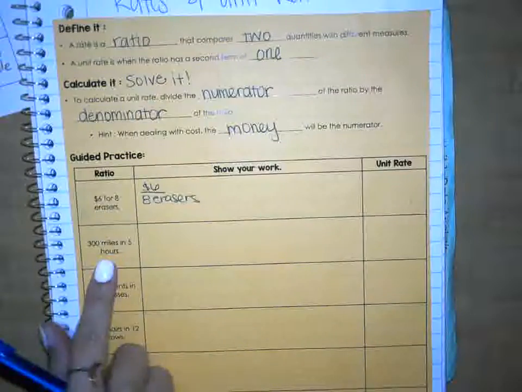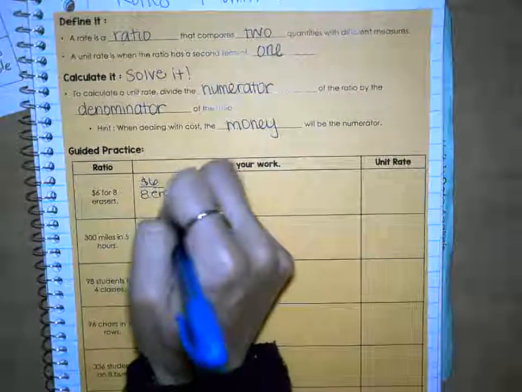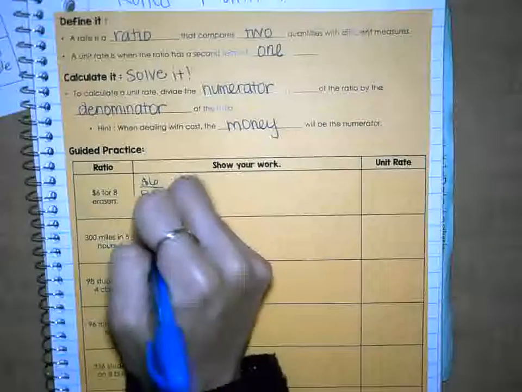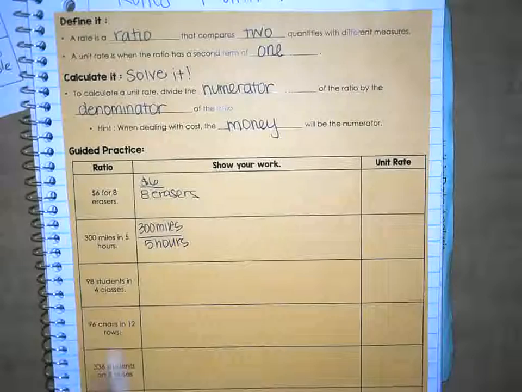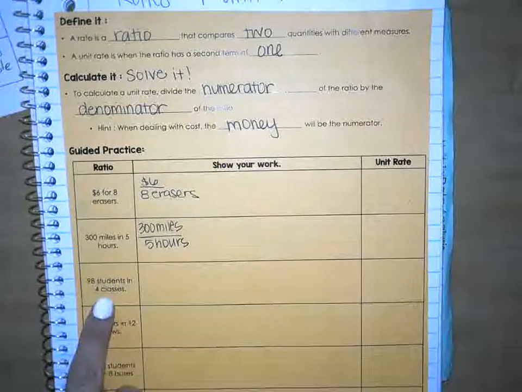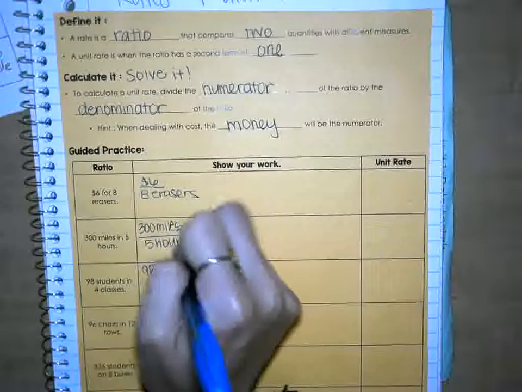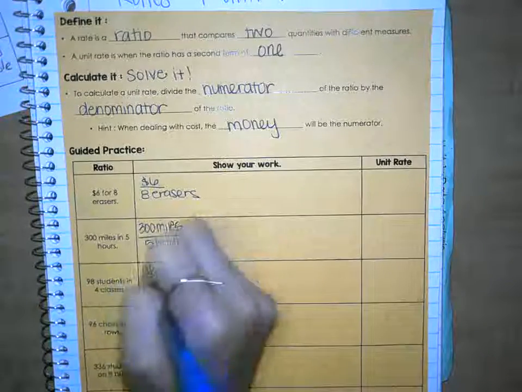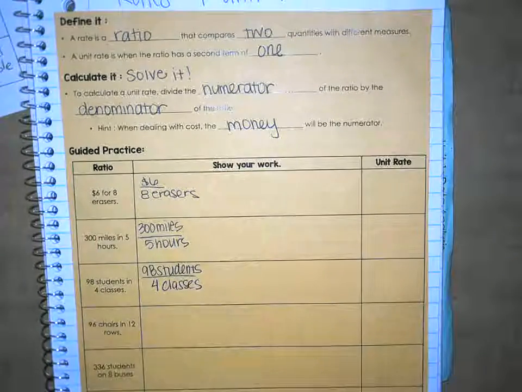So over here, I would have 300 miles in 5 hours. The 300 miles goes on top. The 5 hours goes on bottom. Same with the next one, 98 students in 4 classes. 98 students goes on top. 4 classes go on bottom. And it's always going to be in that exact same manner.